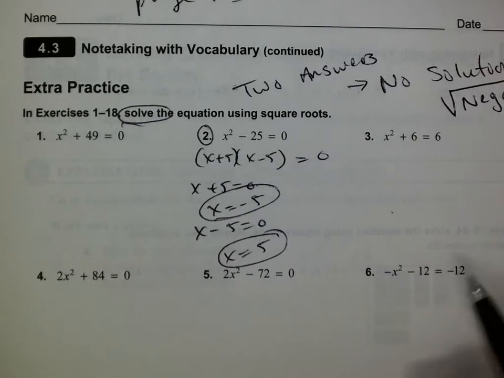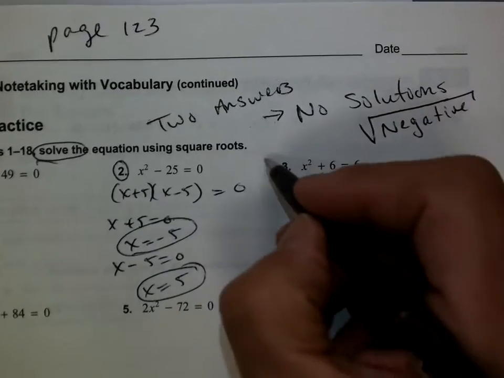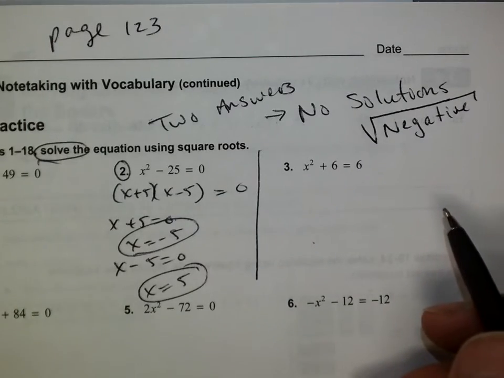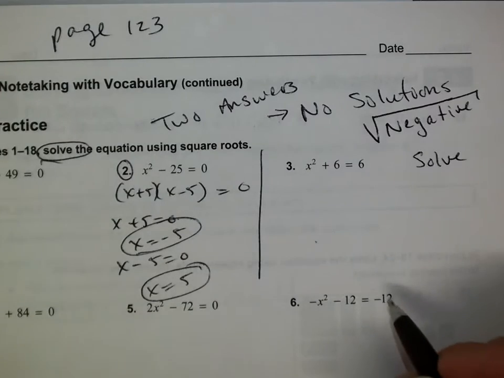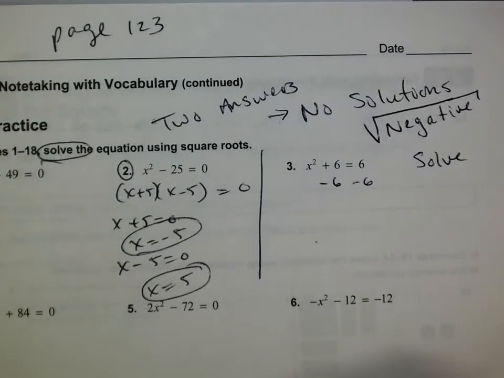Now, let's take a look at number 3. Okay, I'm going to come back to 1. Let's take a look at number 3. So in number 3, it doesn't factor, but I can solve it. Okay, I can solve it. So in number 3, I'm going to go minus 6, all right?